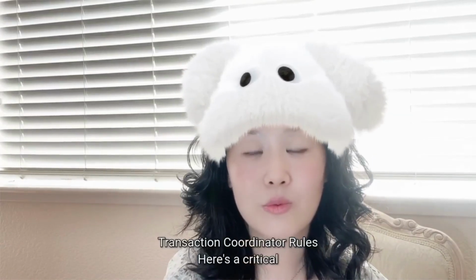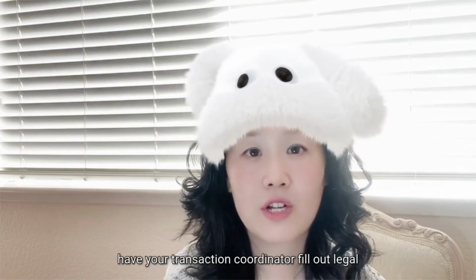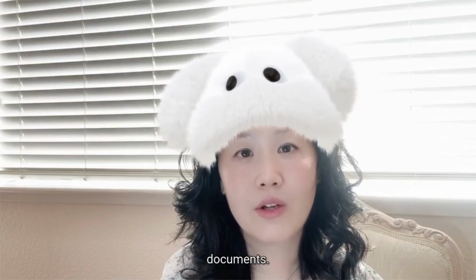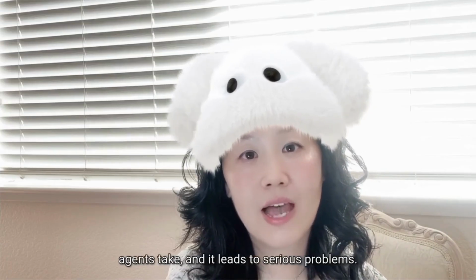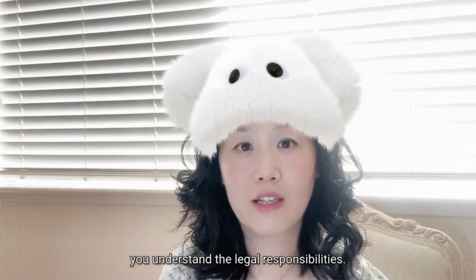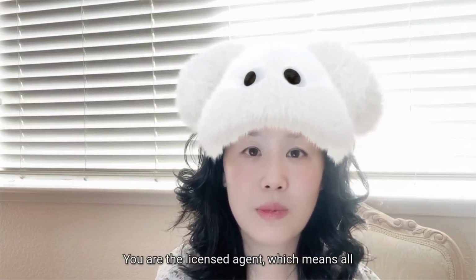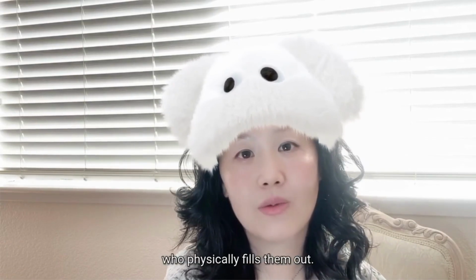Transaction Coordinator Rules. Here's a critical warning that can save your license. Do not have your transaction coordinator fill out legal documents. This is one of the most dangerous shortcuts agents take, and it leads to serious problems. Why this is so dangerous becomes clear when you understand the legal responsibilities. You are the licensed agent, which means all documents are your responsibility regardless of who physically fills them out.